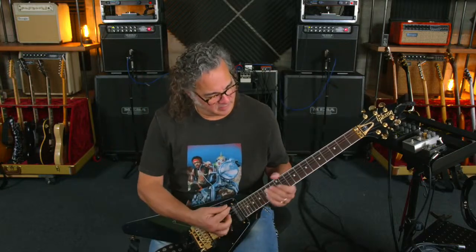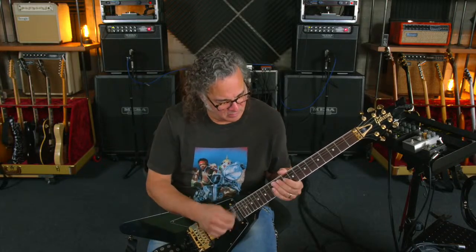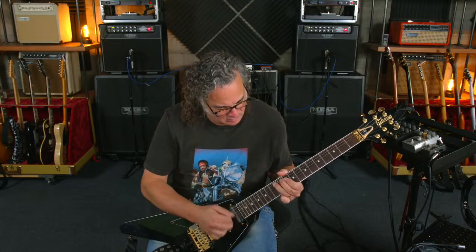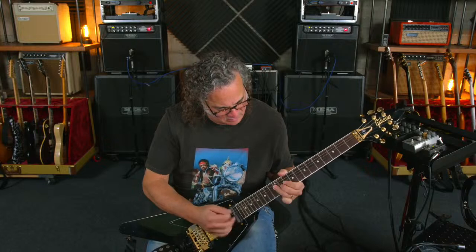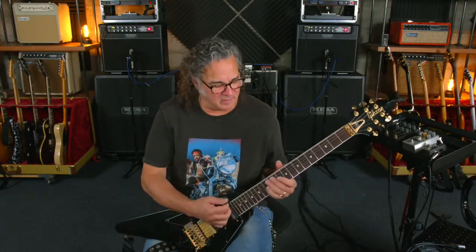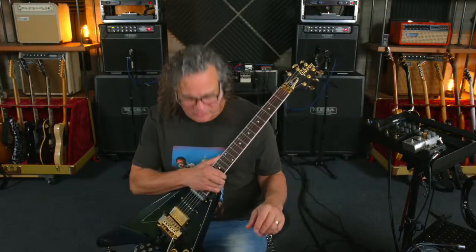That's this guitar. Something like that. That's more like it. But for the rest of the track, it wasn't quite right. So I switched guitars.